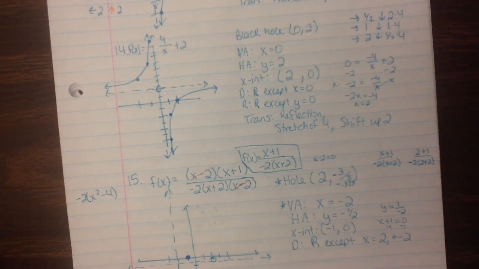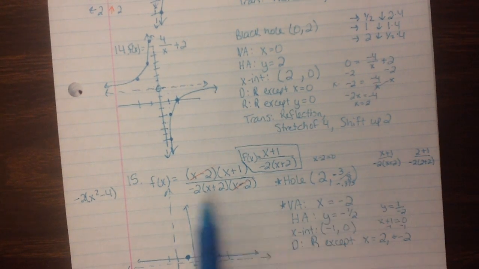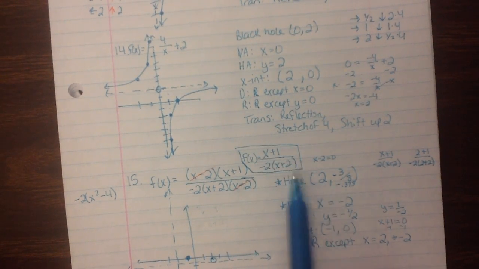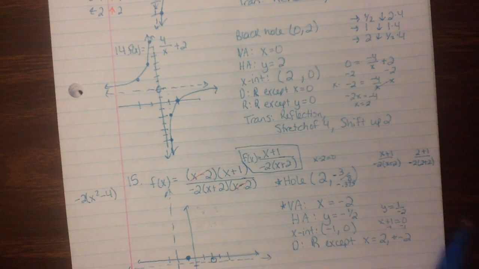So grab your graphing calculator, and you're going to type in either your original function or what's left. Remember, put your numerator in parentheses, and when you hit your division sign, put your denominator in parentheses. And then I know you think we're going to do table or graph, but you're wrong.